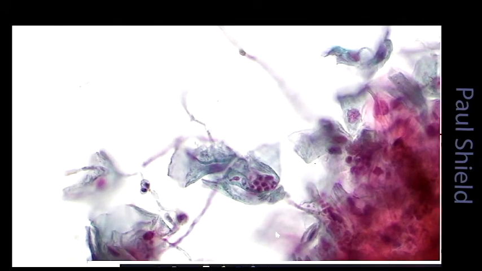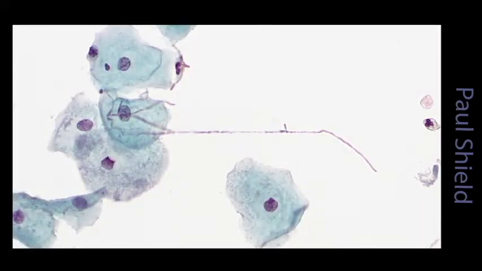This is Candida, so a large group of cells. You can see the pseudohyphae radiating out from it. We want to make sure that it is parallel-sided and it is segmented. You can see that as I'm focusing up and down, and it has little branching knobs on the side of it. This also has down there a collection of spores, yeast, but we don't report on those. We need to see the branching segmented hyphae.